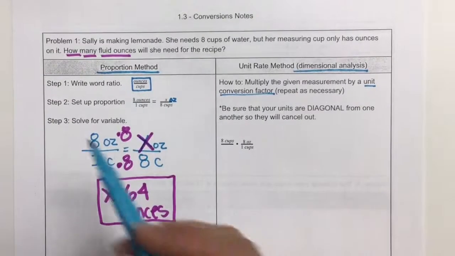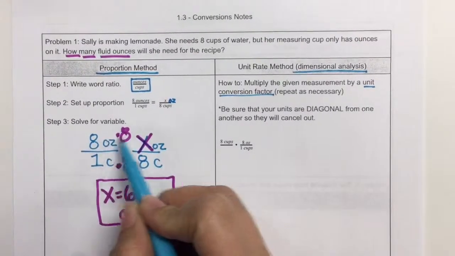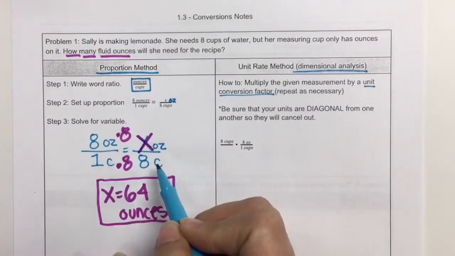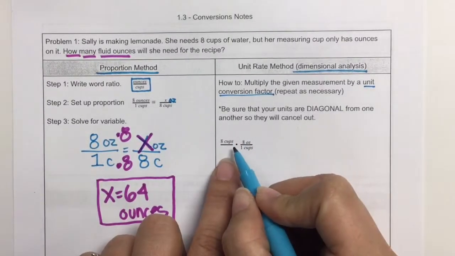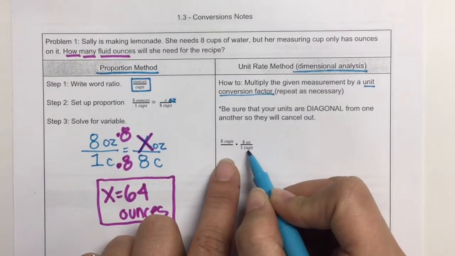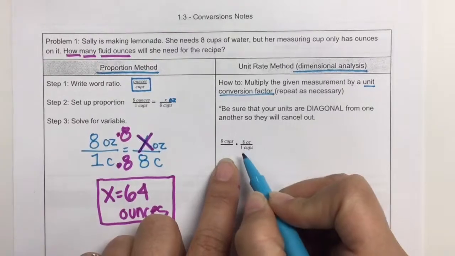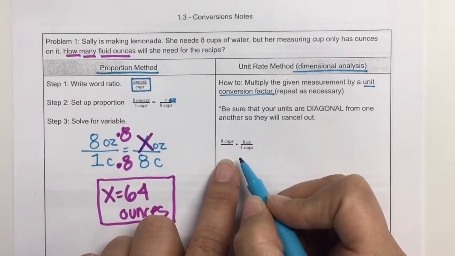So let's talk about this. Our units here were not diagonal. They were straight across. Ounces, ounces, cups, cups. But if you see here in dimensional analysis, we put cups and cups because we want to be able to actually cancel out those units.